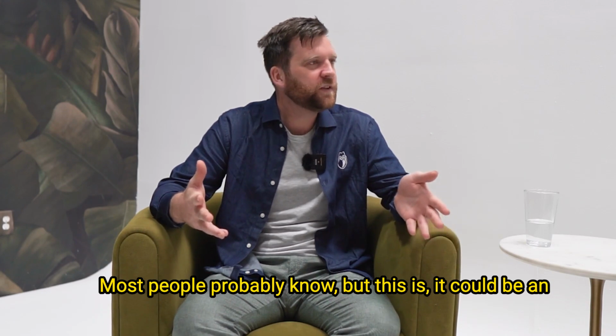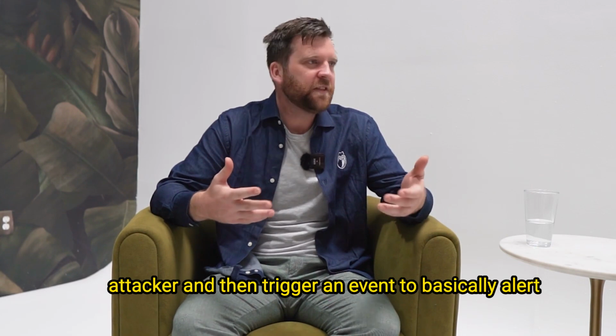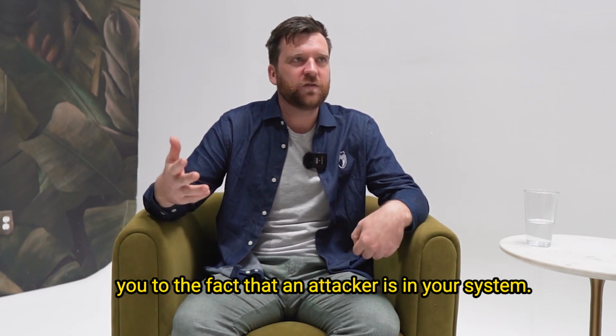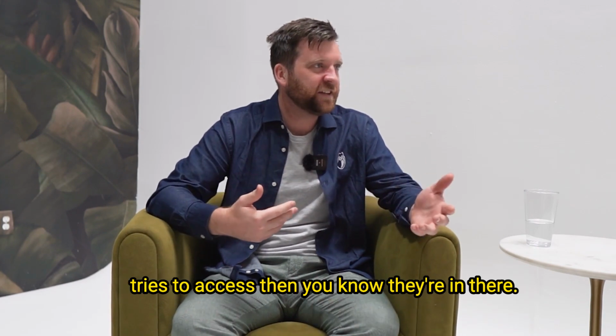Most people probably know, but it could be an application, a document that's designed to attract an attacker and then trigger an event to basically alert you to the fact that an attacker's in your system. So it may be an application that if an attacker tries to access, then you know they're in there.